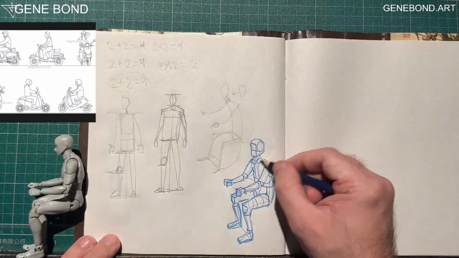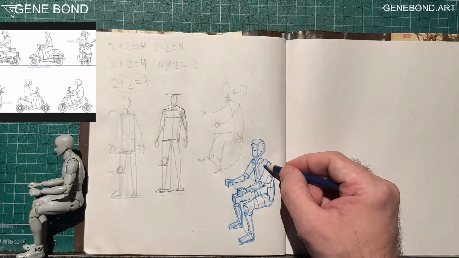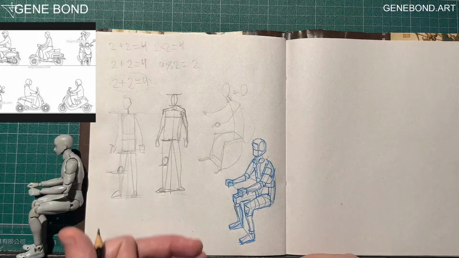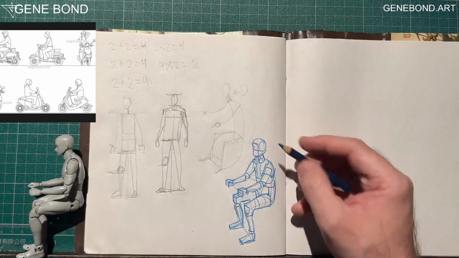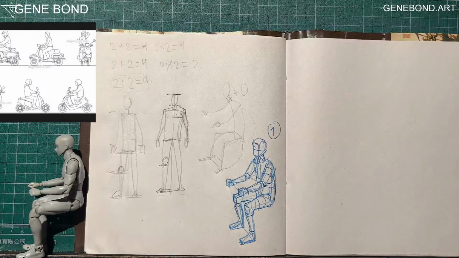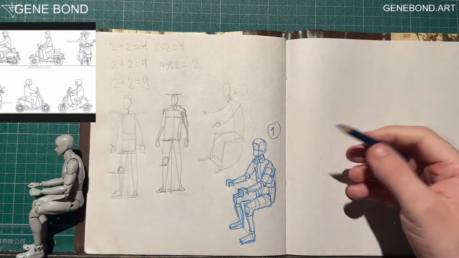You can just keep adding elements. So this is how you can get a three-dimensional figure in perspective, one way. And there are a couple of other ways, and I'll just show you examples of how it can work.